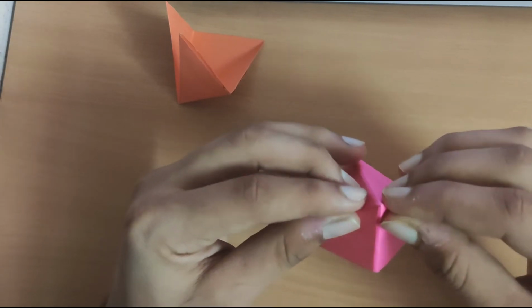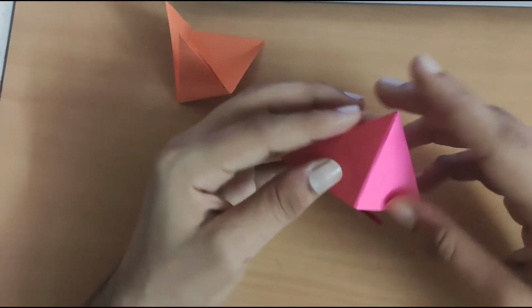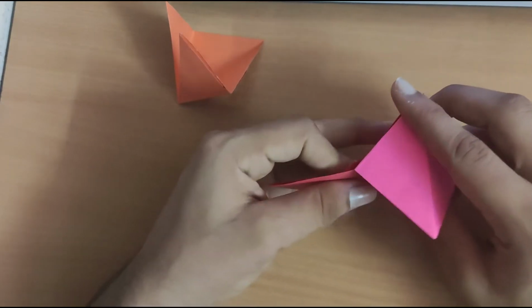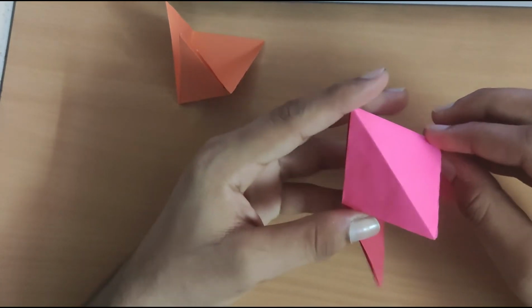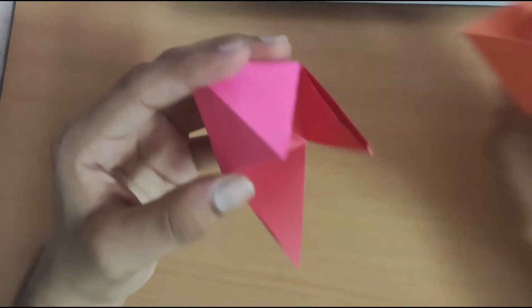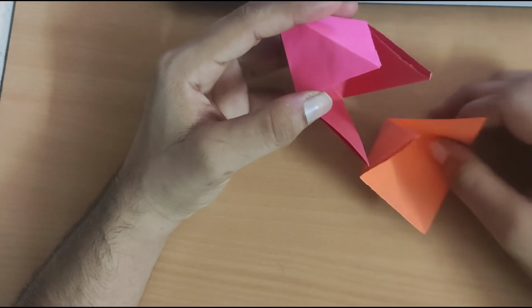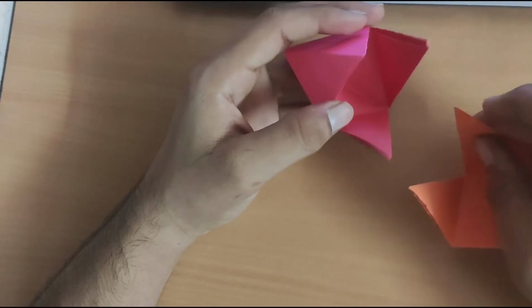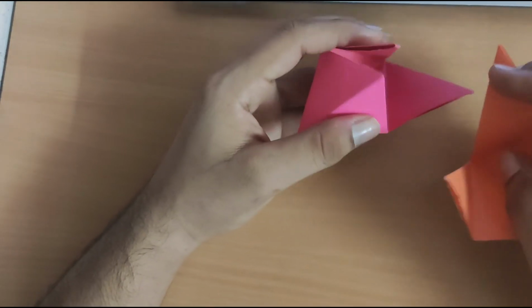I'll just tuck it in a little bit. Now it's perfectly fine. It looks like this. Now I'll take this part and put it inside this.